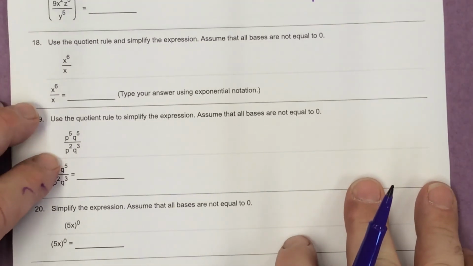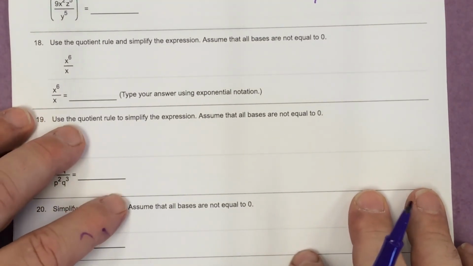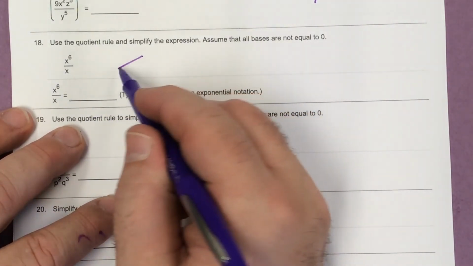By the way, anytime you want to try these on your own, you can just stop this and go on from there. Okay, so I'll show question 18, the short way and the long way.